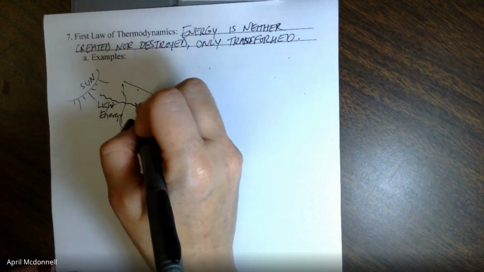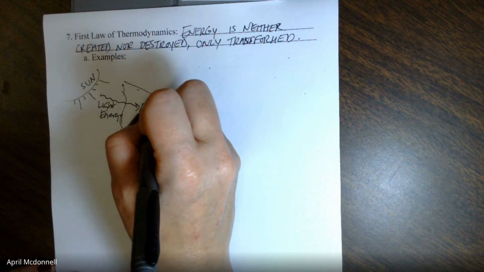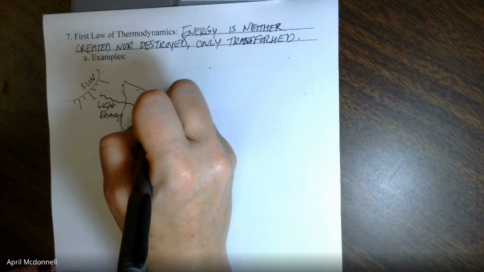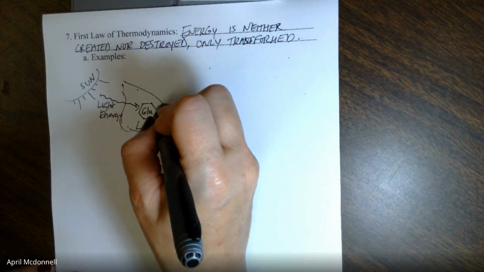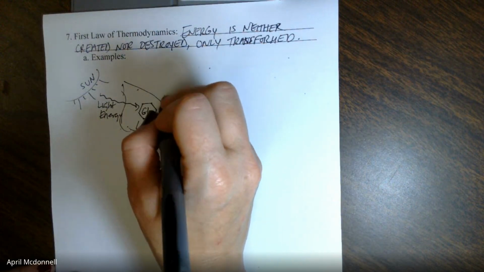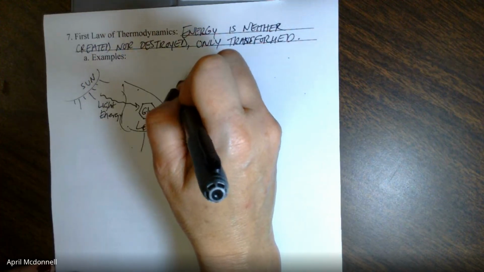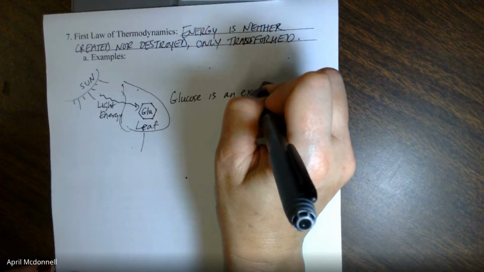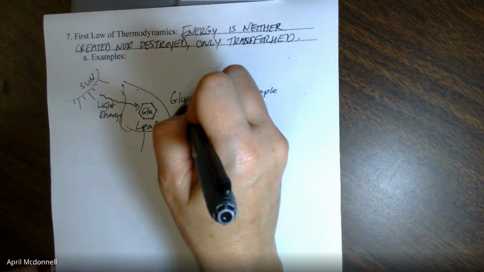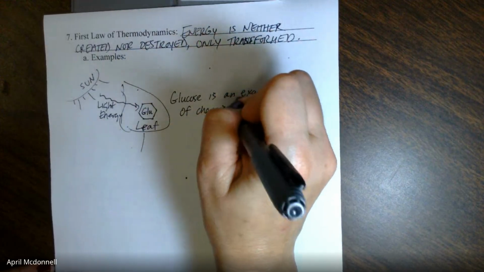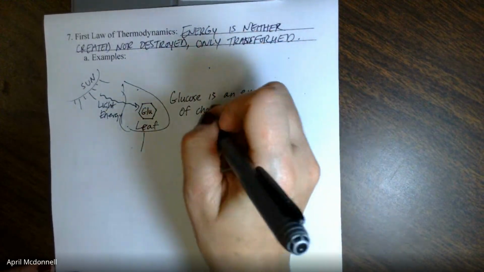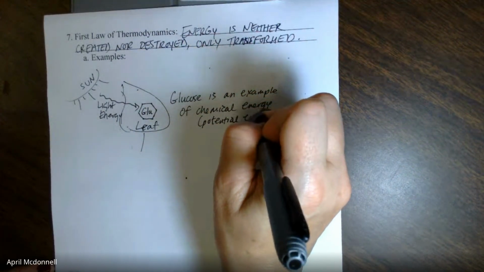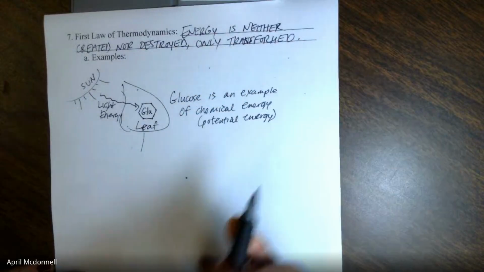And the leaf is able to absorb various forms of light energy and transfer that energy to glucose molecules. Glucose represents chemical energy. Glucose is also an example of potential energy.